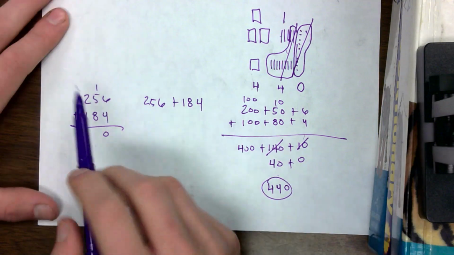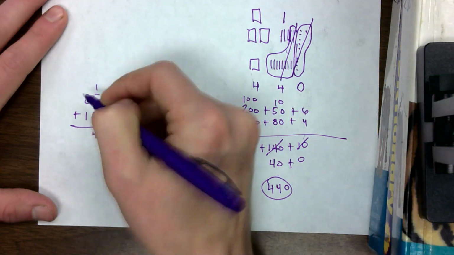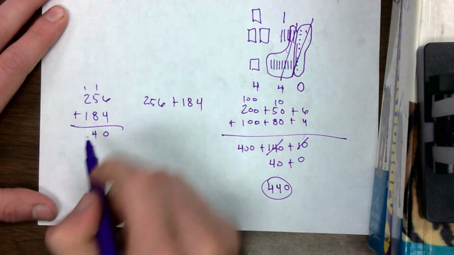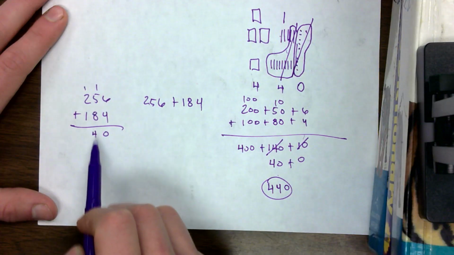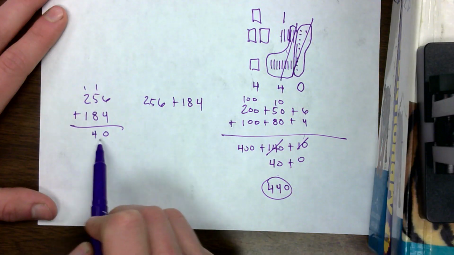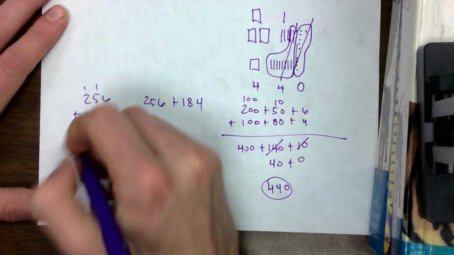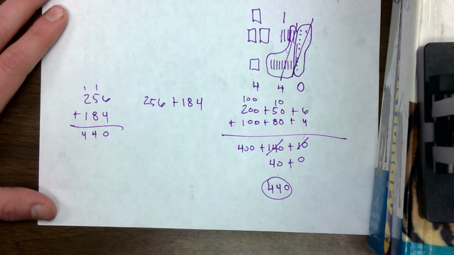But anyway, you add these, you have 6 plus 8, 14, we would put our 4, and then we used to say carry the 1, but really we took our 140 out of our tens place, kept 4 of those tens, 40, and gave the 100 to the hundreds place. So now we have 400s, so you have 440.